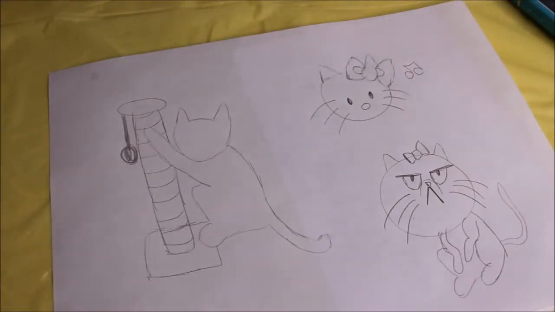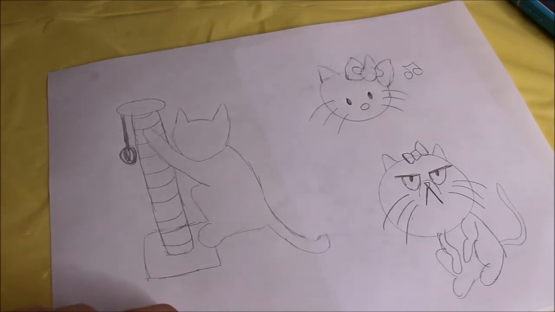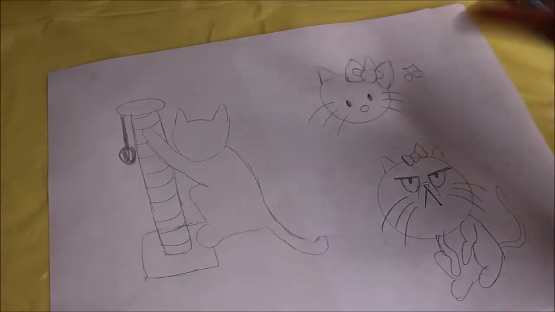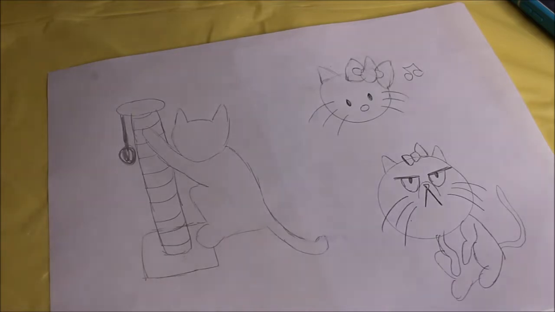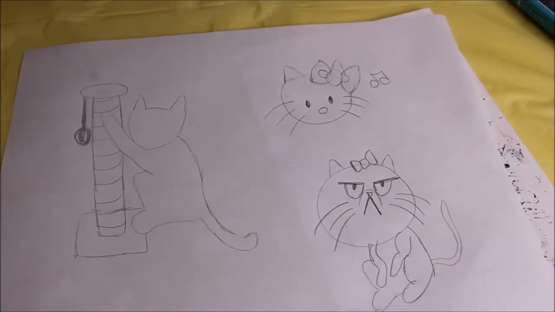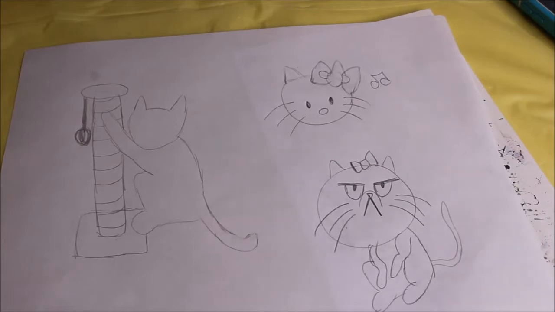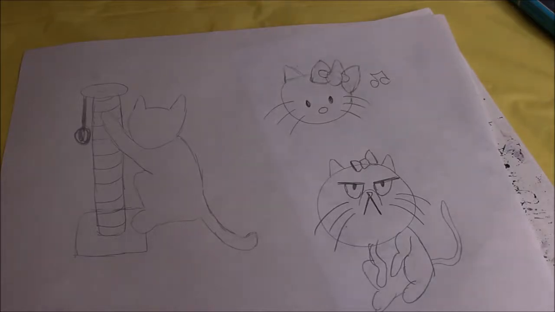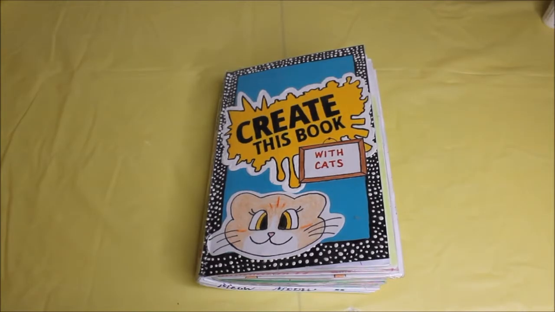These are my 3 quick sketches. So I have the faceless cat. This was supposed to be Hello Kitty, and I believe she was supposed to be playing a guitar. I only got the face done, and this is just like a really fat, grumpy cat. So obviously they're just kind of silly, but it was a fun challenge. So I've completed 3 prompts in this book.